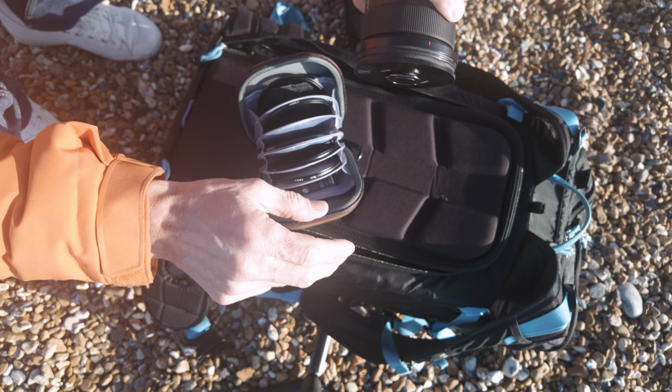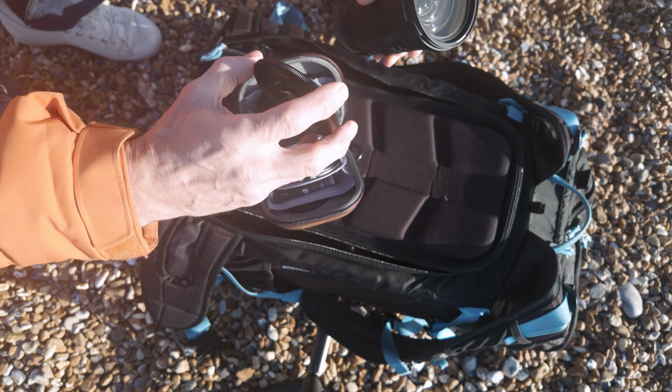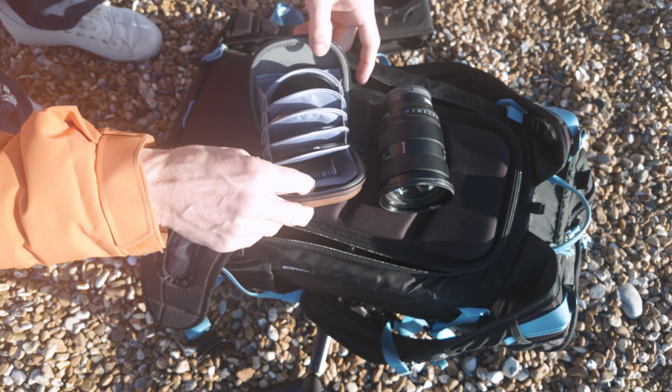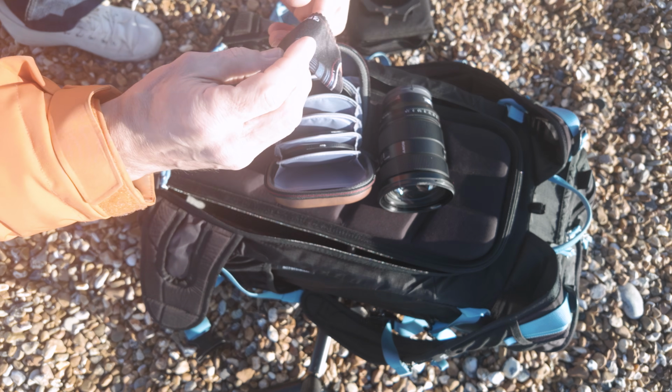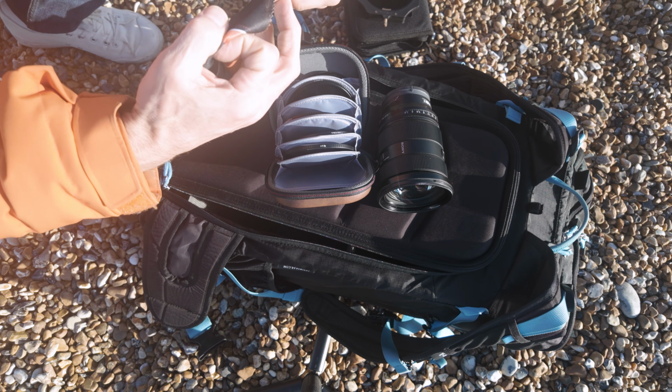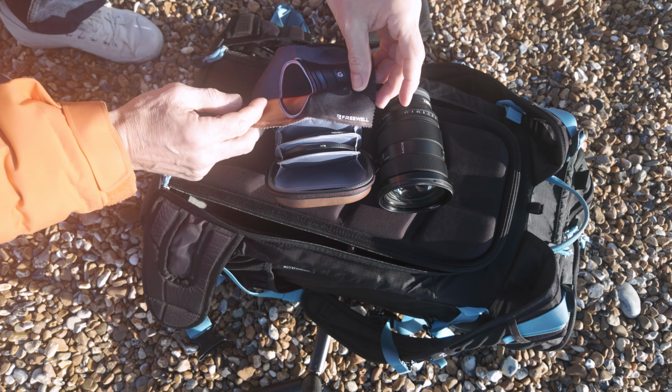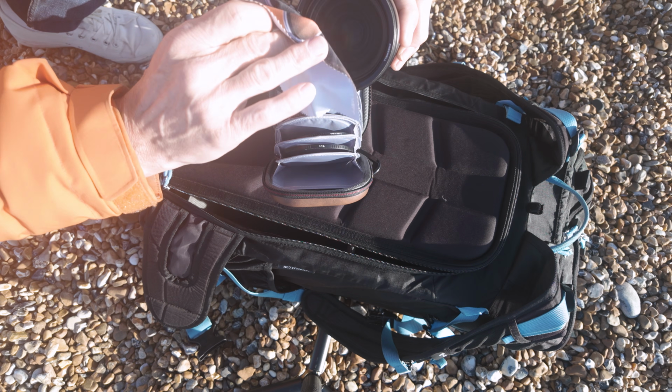Super easy, it's not going anywhere, it's very robust and strong. The magnet is super strong. Everything is well maintained and contained in this pocket. You even have a beautiful little wiper for your lens, which is very handy.